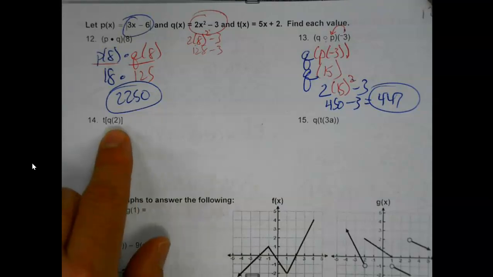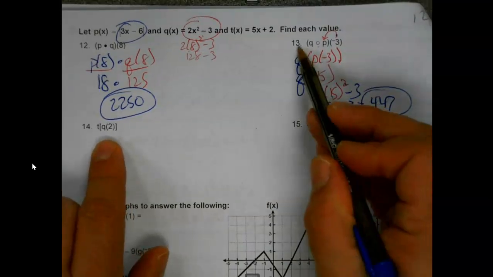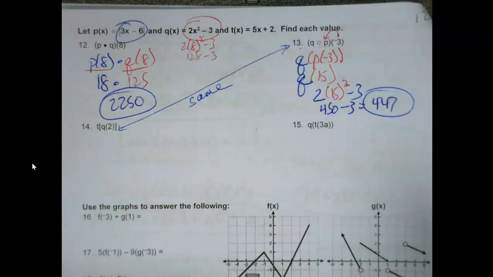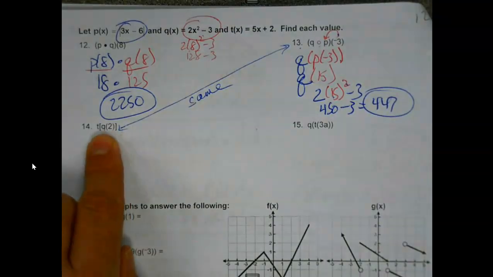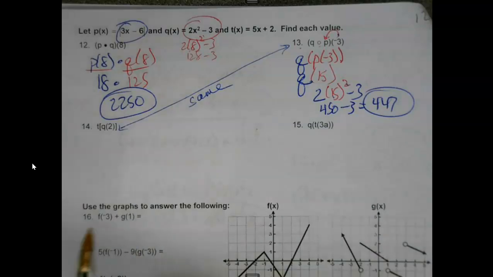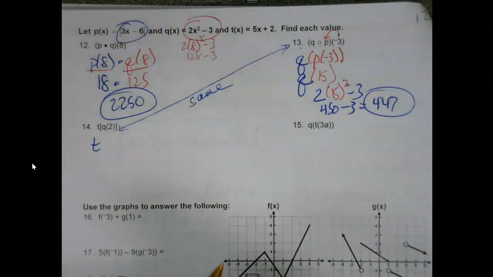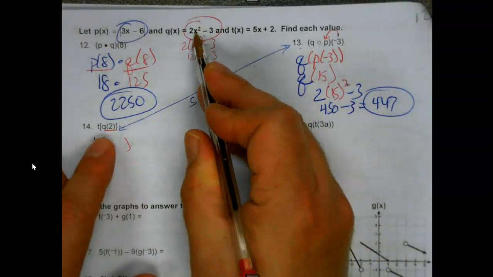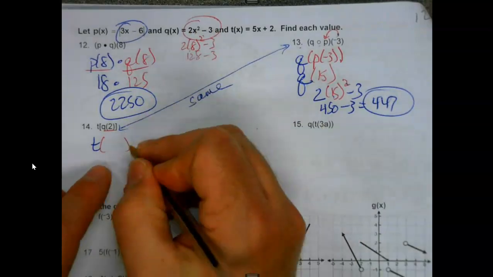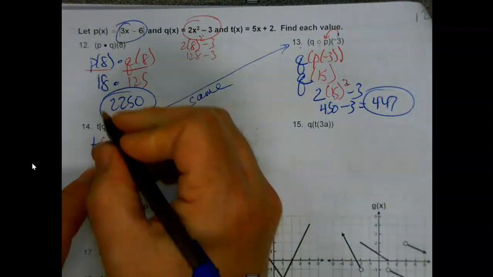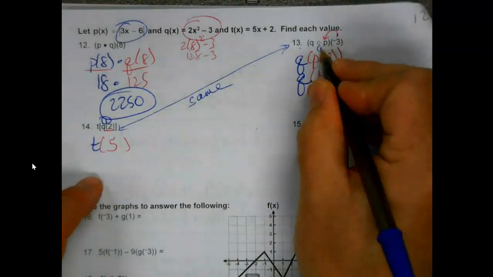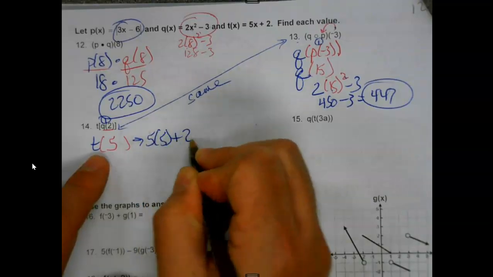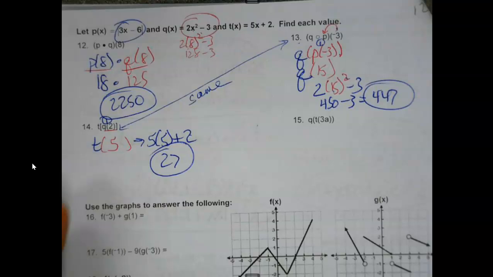So you're like, well, what's up here? These are the same thing. Those two, same idea. Plug the 2 into Q. So 2 into Q, so we're going to have T of what? 2 squared is 4 times 2 is 8 minus 3 is 5. We're doing that first. And then now T of 5 plus 2. 25 plus 2, 27. Okay.